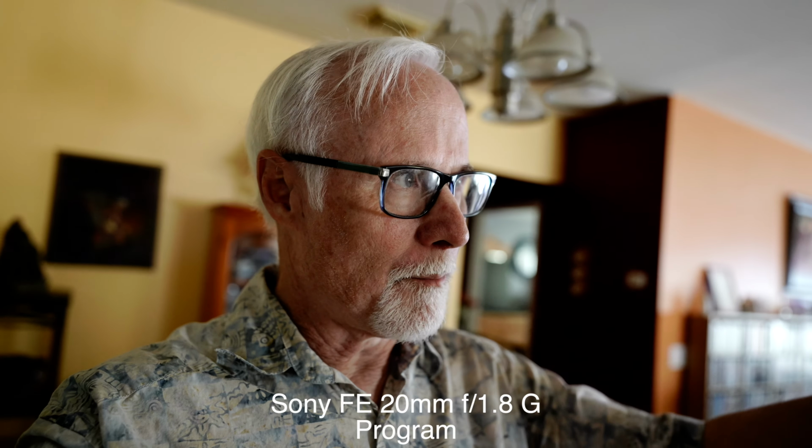And you see, as I point toward the daylight, you can see me quite well. So this is a comparison between the Viltrox and this 20mm. So let's go outside, because that's the real test when it begins.